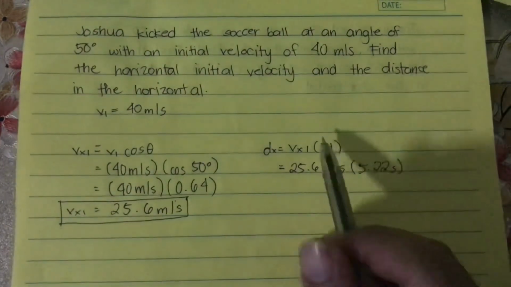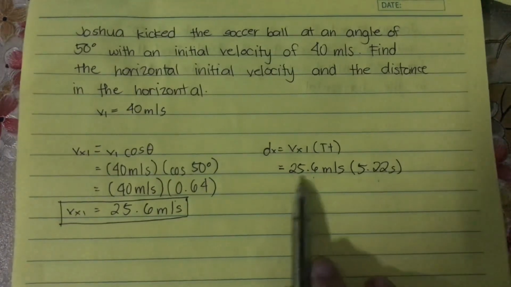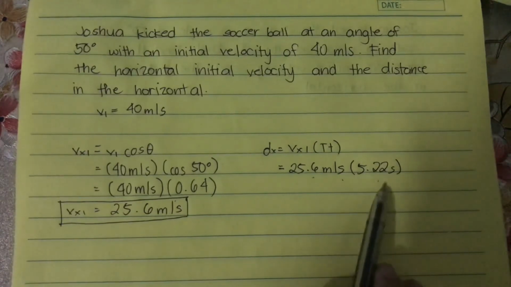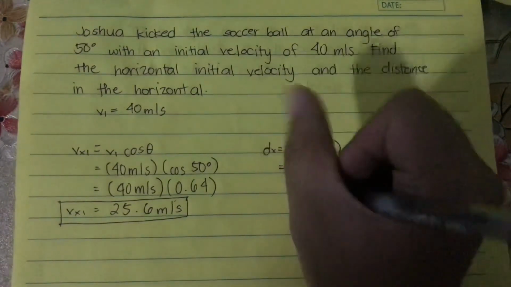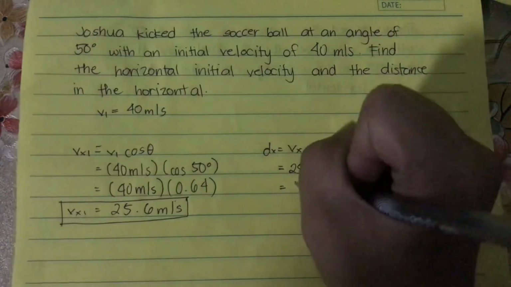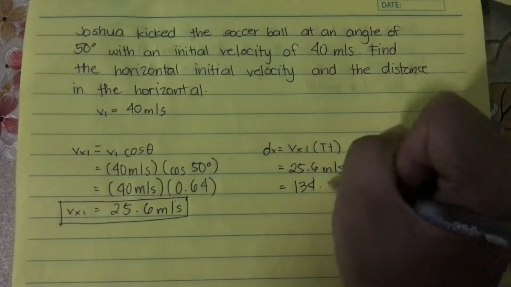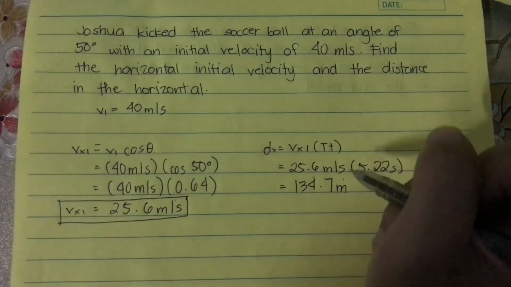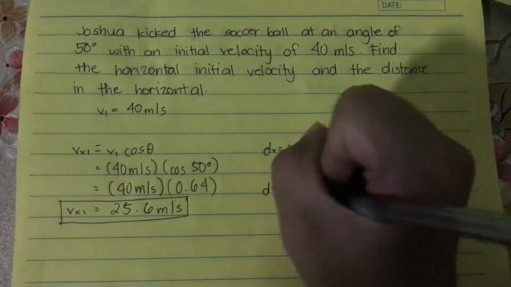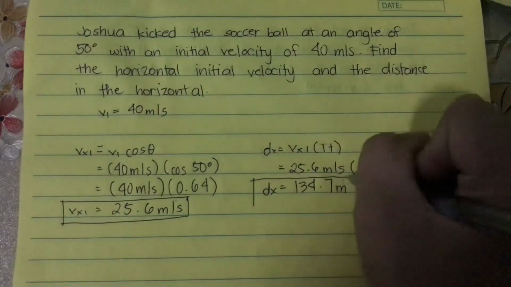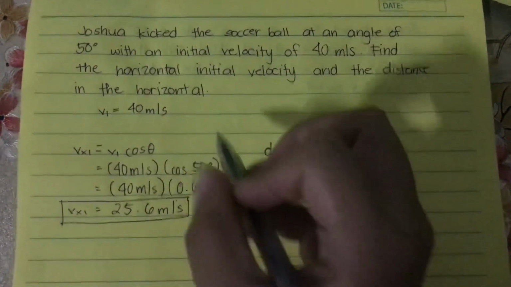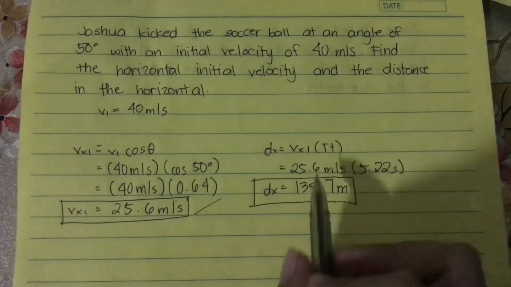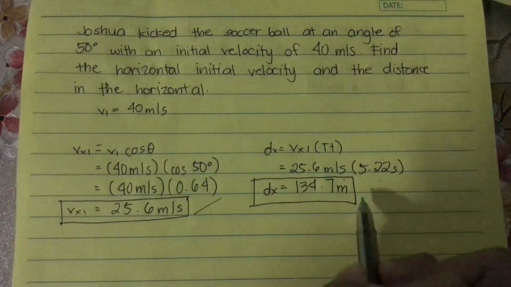So you just multiply the two numbers, and 25.6 meters per second multiplied by 5.22 seconds is equal to 134.7 meters. So this is our distance in the horizontal. So here is our horizontal initial velocity, and here is the distance in the horizontal.